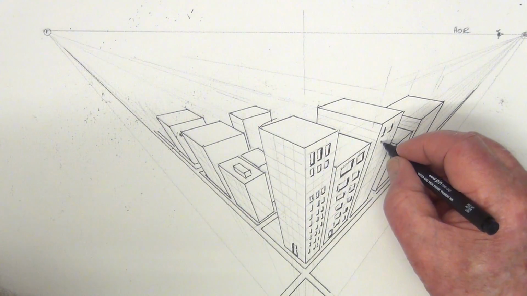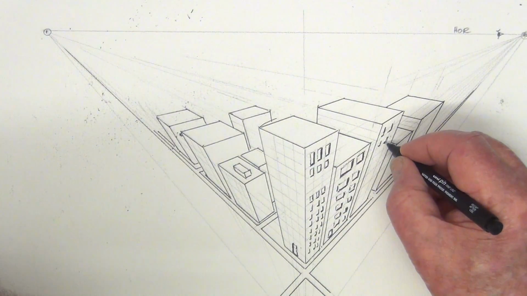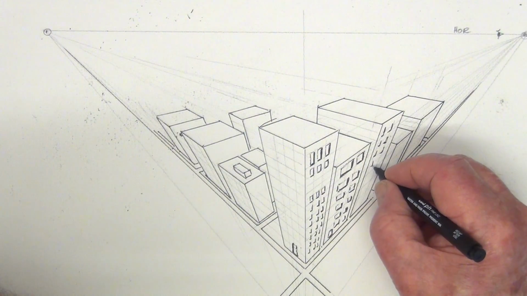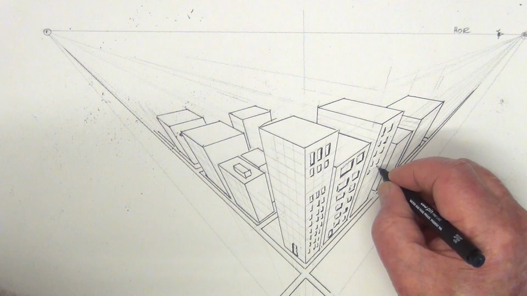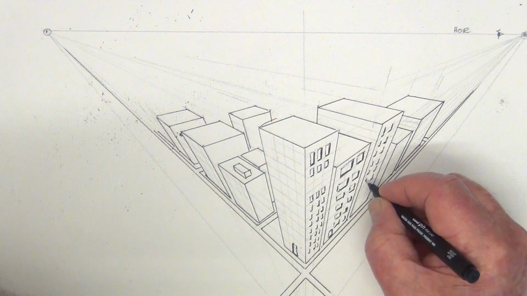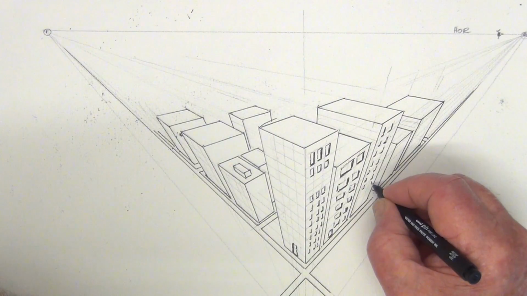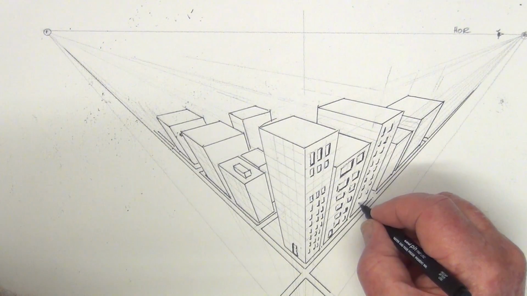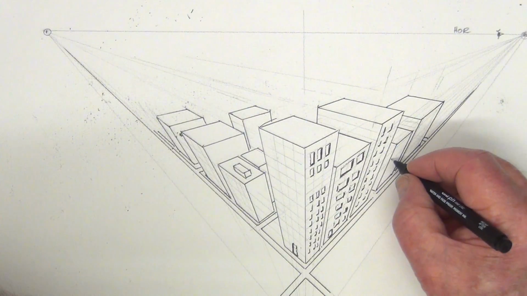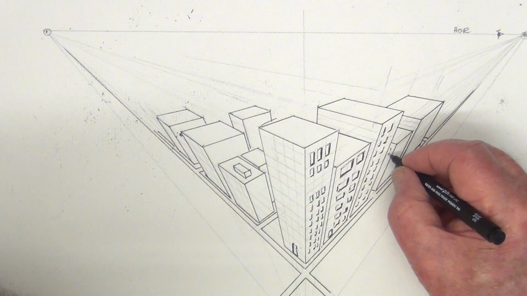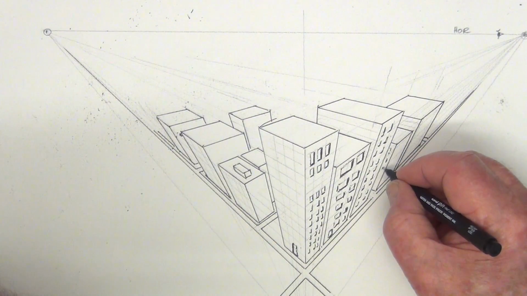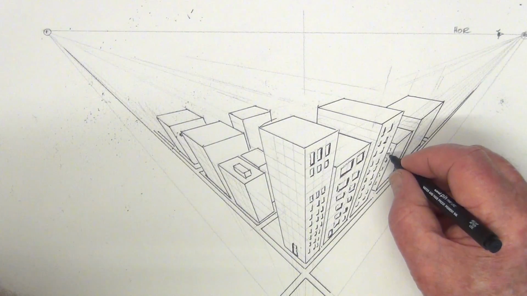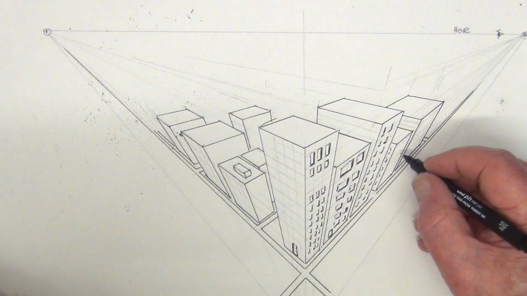These ones you're looking more sideways now, so these lines here will be smaller and smaller. Lines will follow those lines going out there.